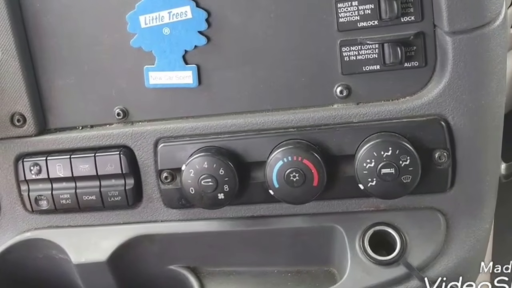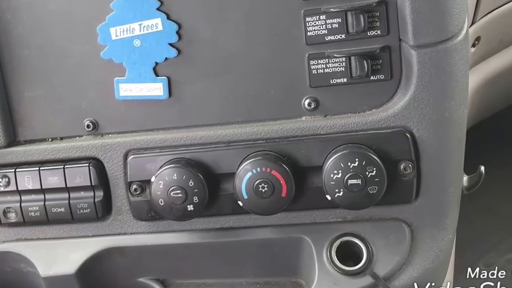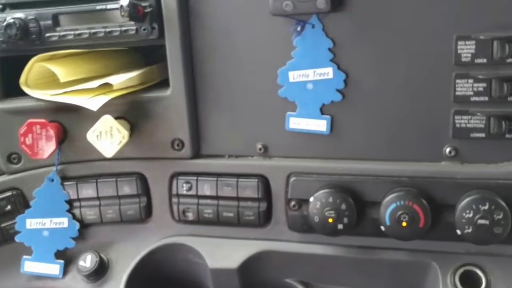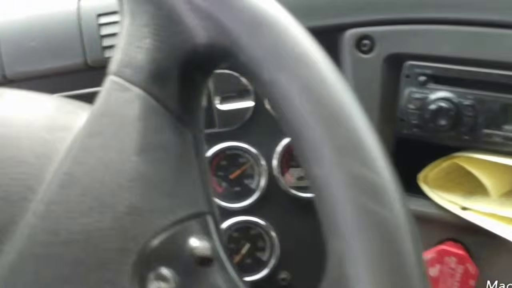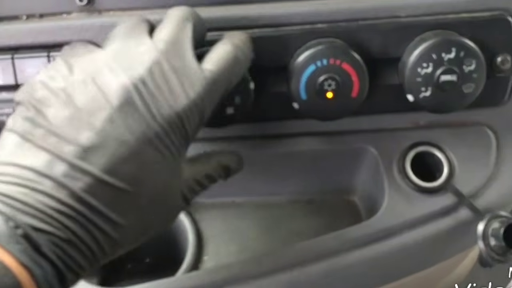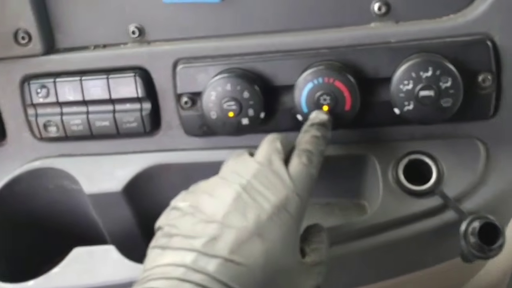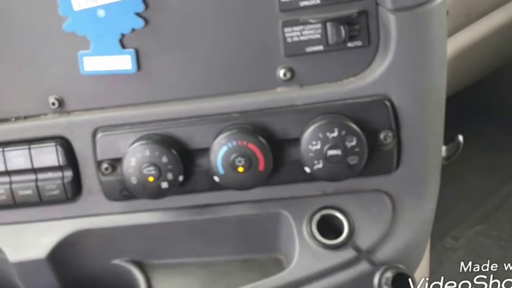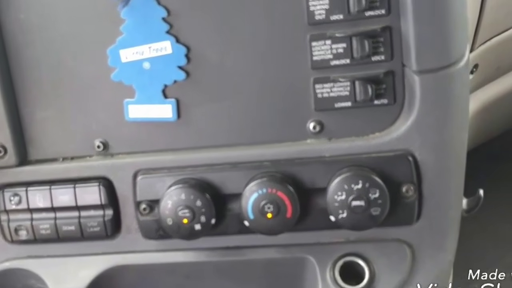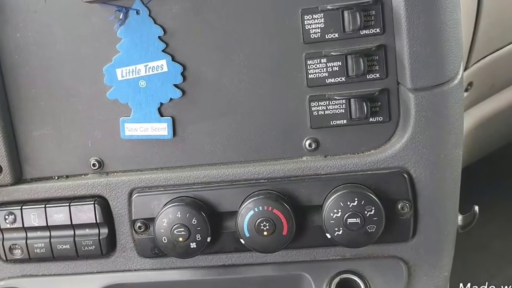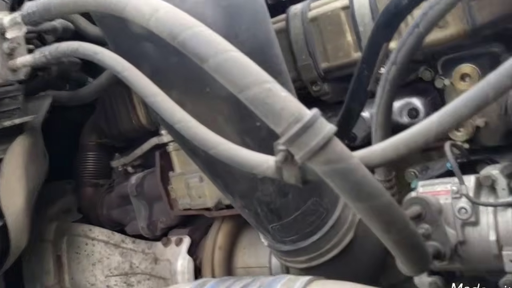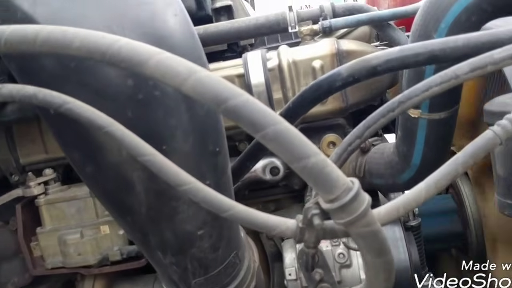Hello everybody, today I'm gonna show you a Freightliner Cascadia where the AC is not working. So the first thing we need to do to inspect our AC condition is to start the engine, and move all this controller to see if the AC controller is working. If everything is working here, we go outside to check the compressor and to see if the fan is coming on. So now we can see that the AC compressor is working and the fan is getting activated.